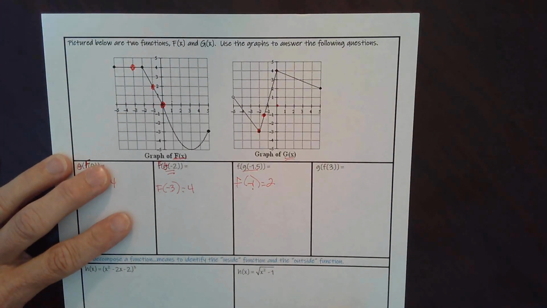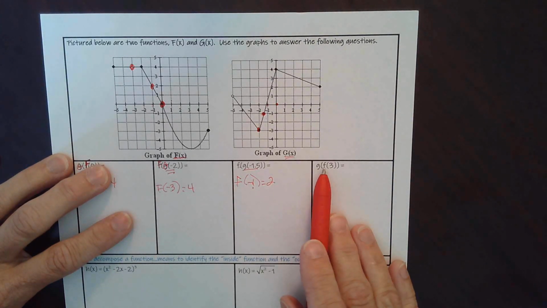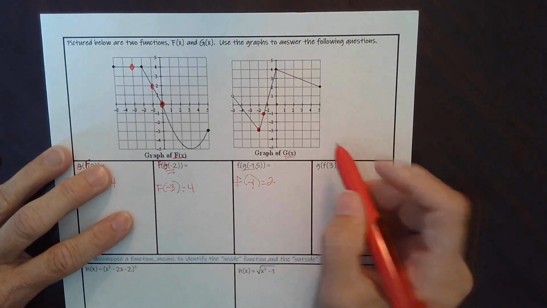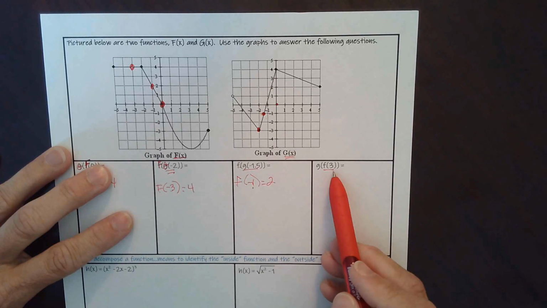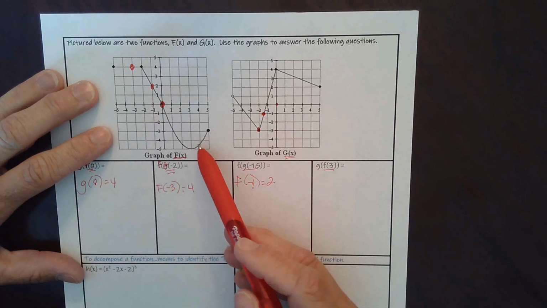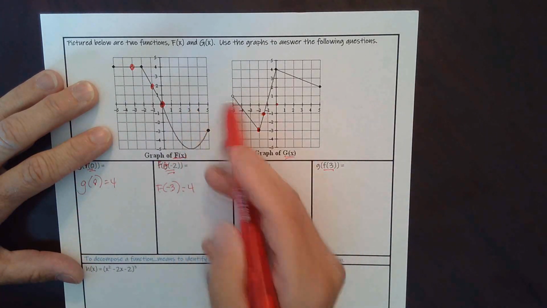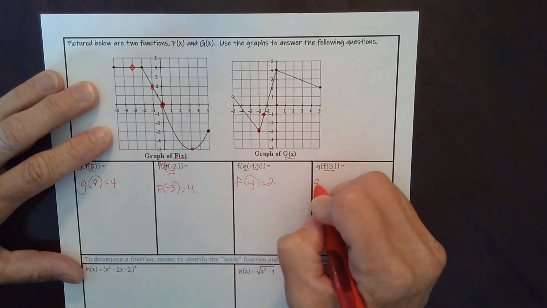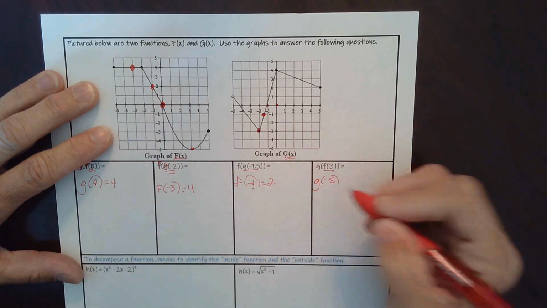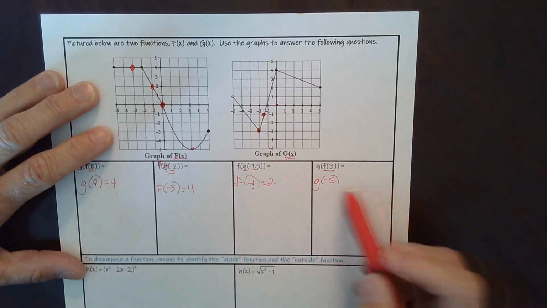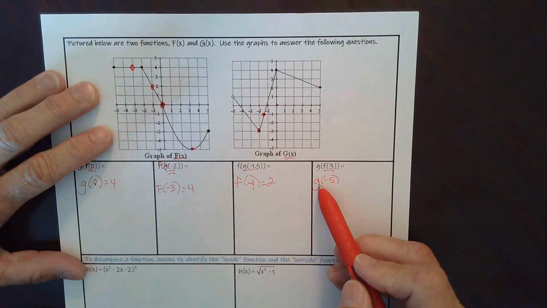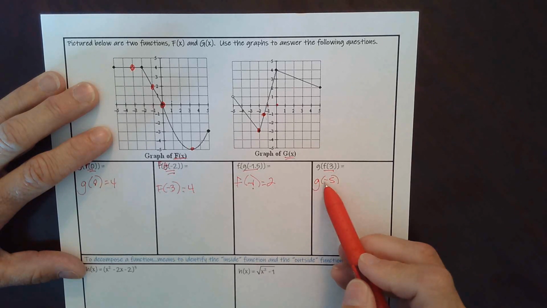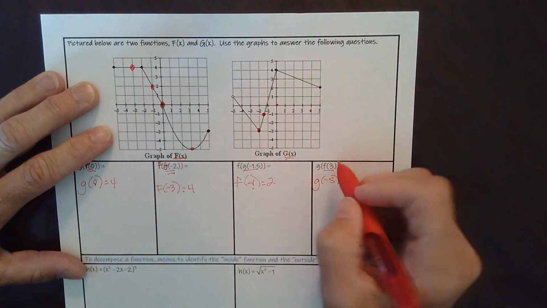All right, then how about g of f of 3? So now I want to go to my f function to the point on the graph where x is 3, which is here, which is negative 5. And now I want to find the y value for the point on the graph of g when x is negative 5.